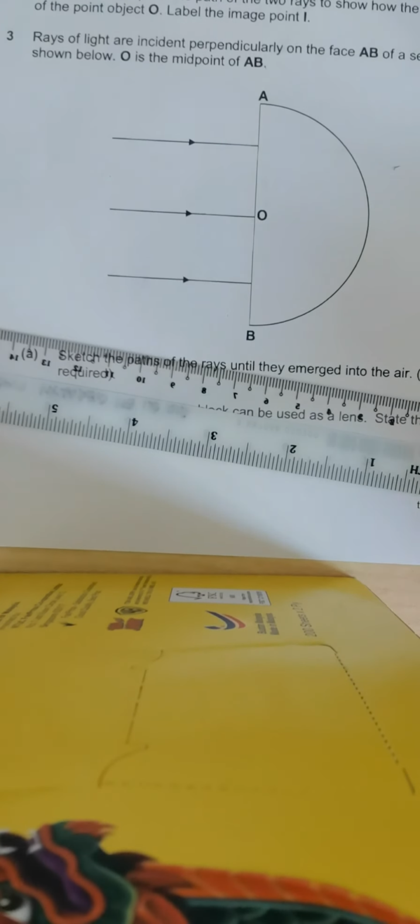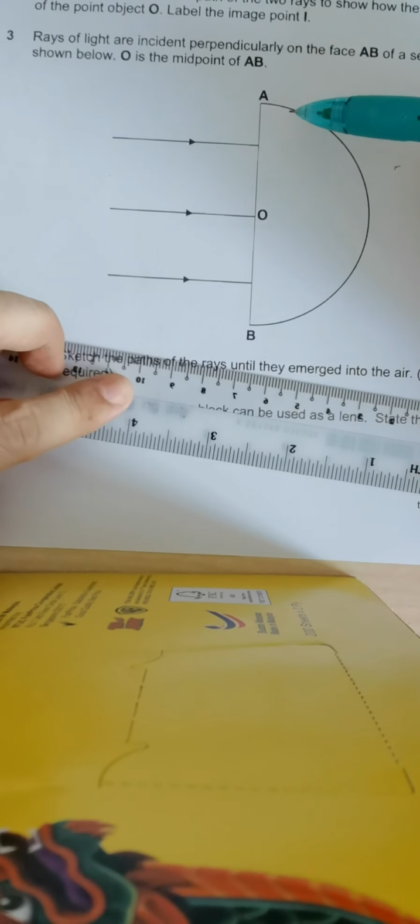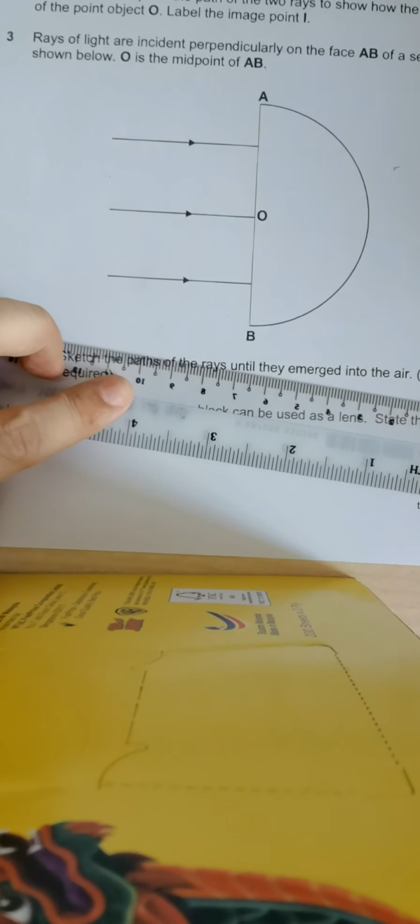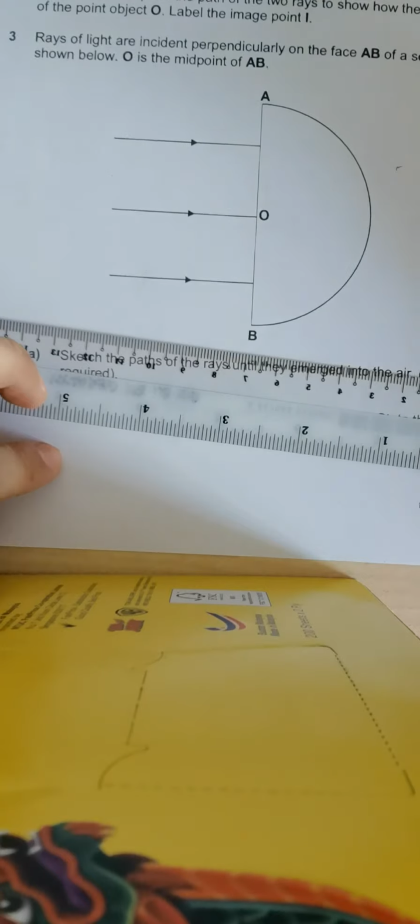Okay, the other question, question 3, that many of you are asking how to do. They're asking how the normal is drawn at certain angles. How do you know what angle to draw? So we'll do this question together.